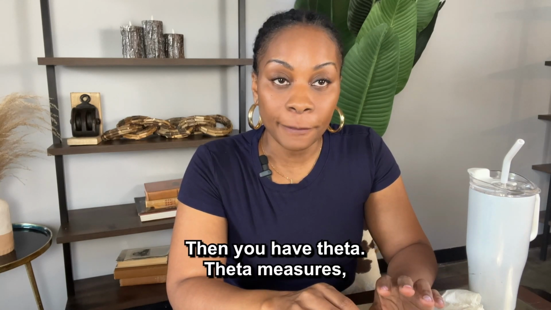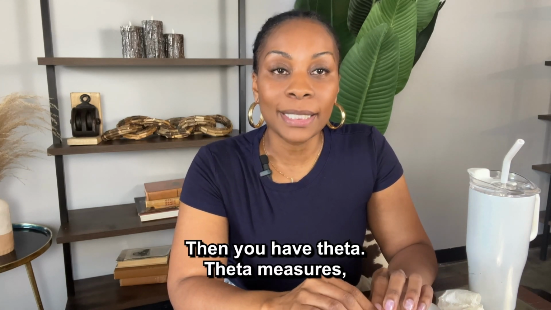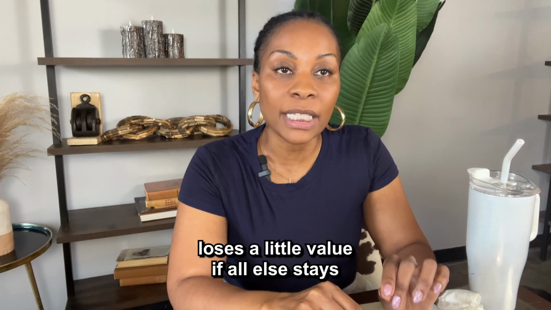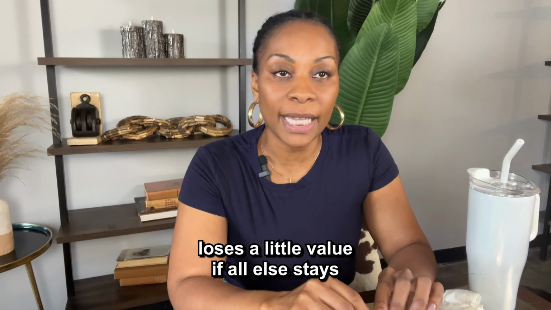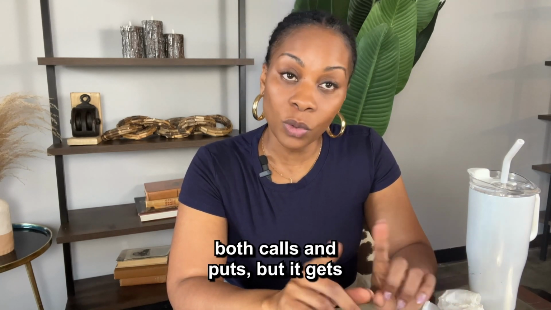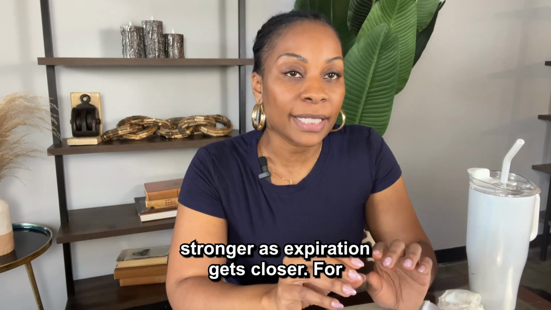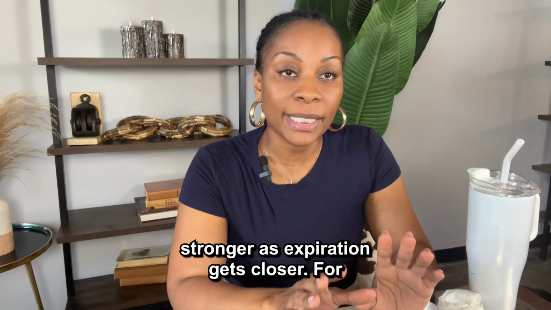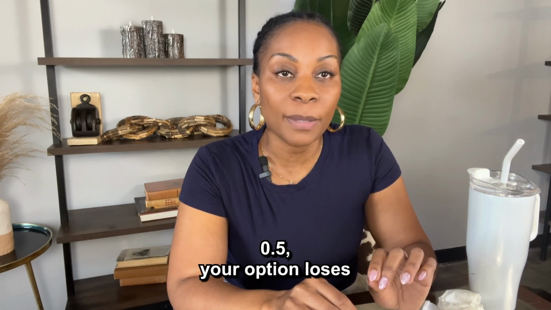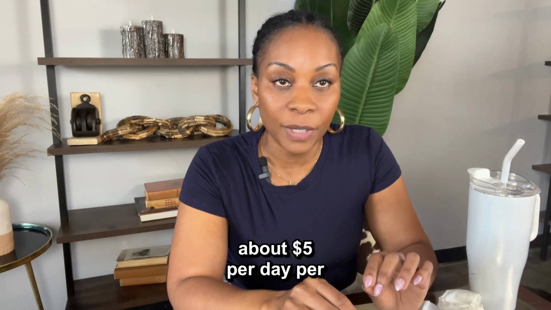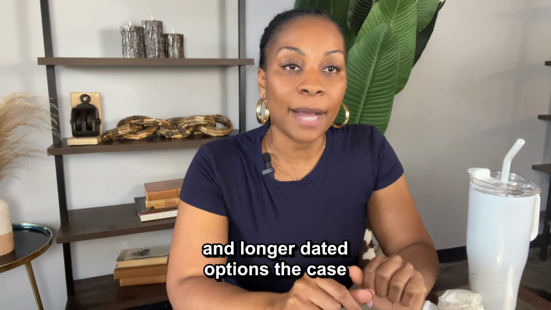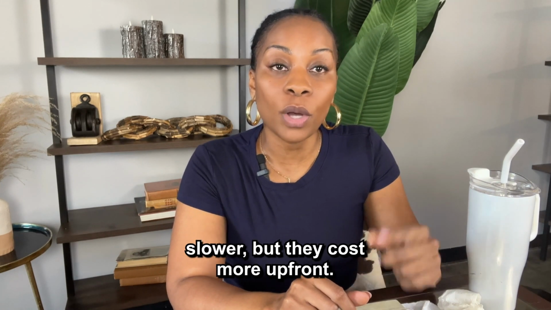Then you have theta. Theta measures time decay. Every day that passes, your option loses a little value if all else stays the same. Theta is always negative for long options, both calls and puts, but it gets stronger as expiration gets closer. For example, if theta is negative 0.5, your option loses about $5 per day per contract. Short-term options lose value faster. Longer dated options decay slower, but they cost more upfront.